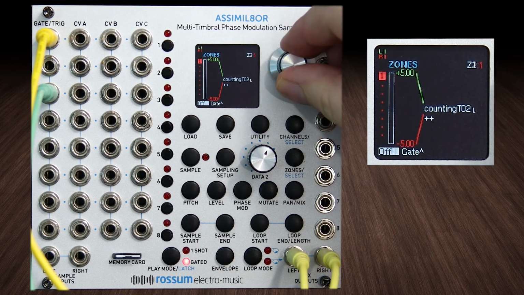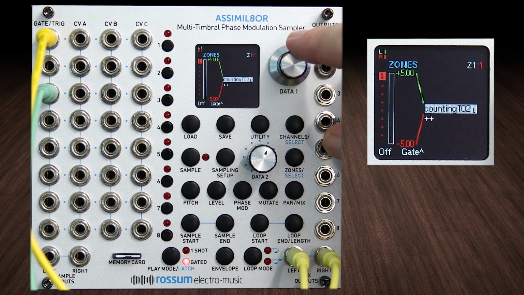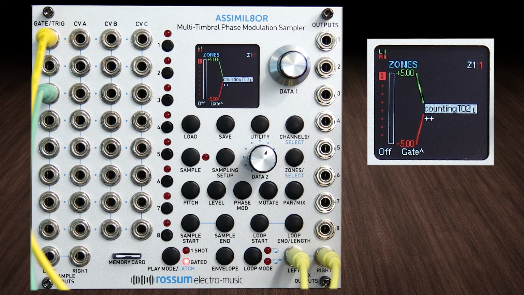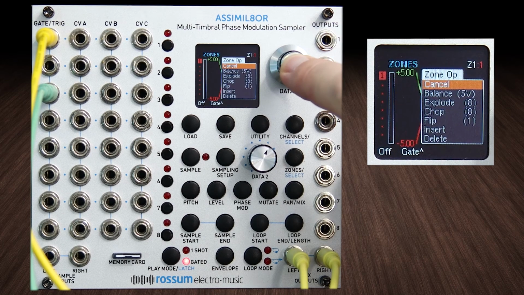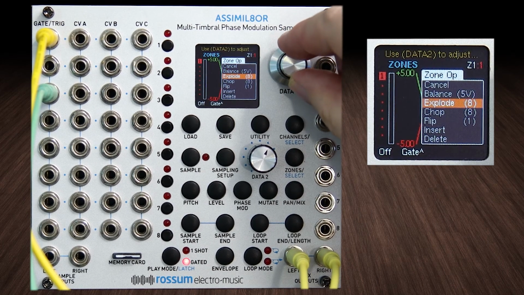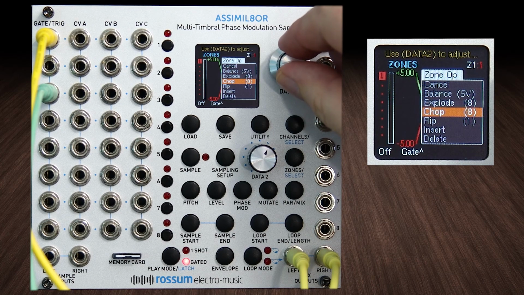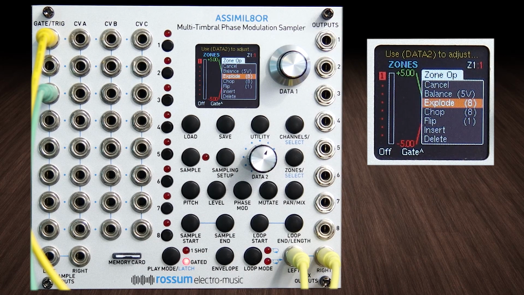And you'll see that our sample is there in zone 1, so it just plays as one sample. But if you double click the data wheel on that, we're going to play around with explode and with chop. So these are similar, but what explode does is it takes that sample and it just splits it into even segments into all of the zones. So we'll do that in a minute with something a little more melodic.